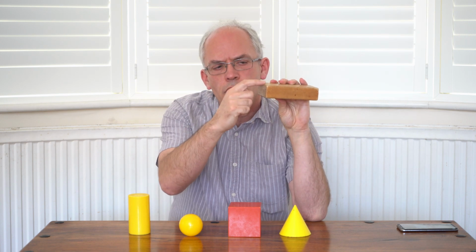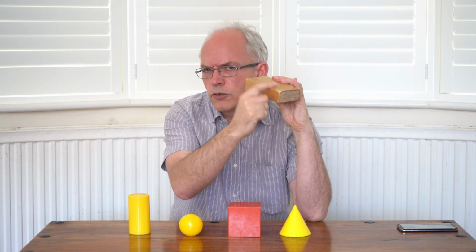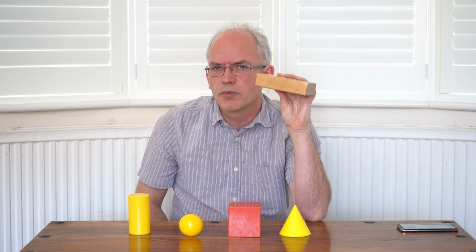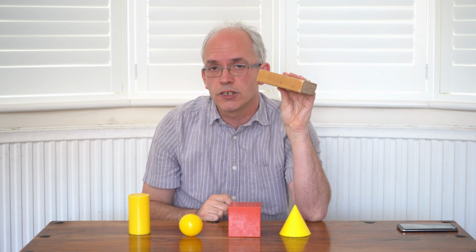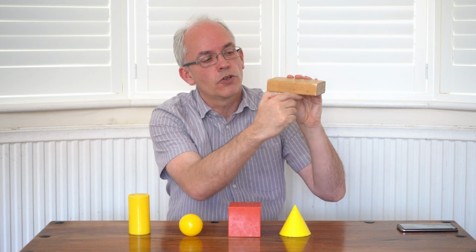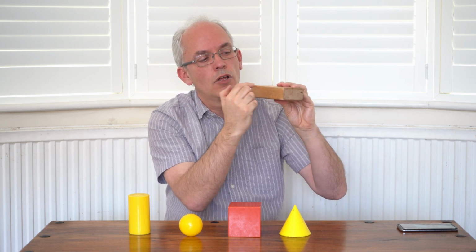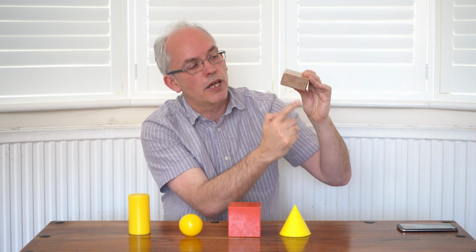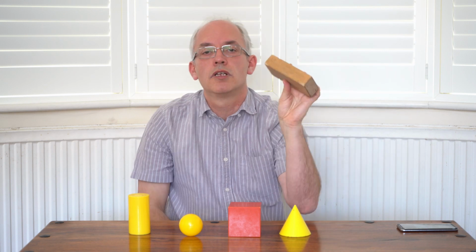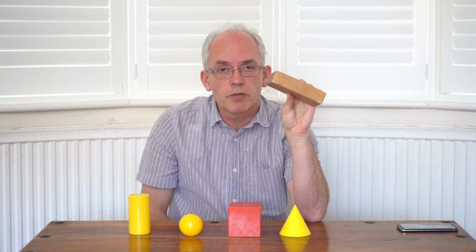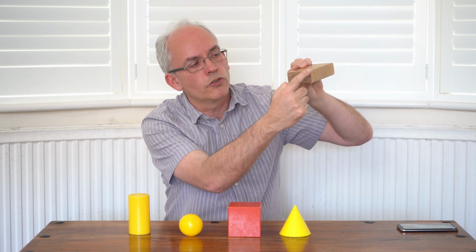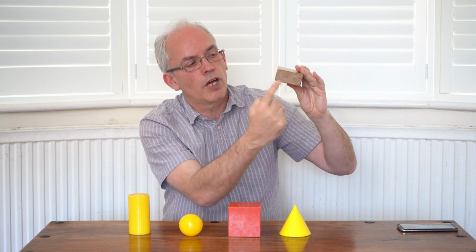Shall we count, are these called vertices? No, what are they called? Starts with the E sound. Edges. Let's count the edges. 1, 2, 3, 4, 5, 6, 7, 8, 9, 10, 11, 12. Cuboid has 12 edges. And how many vertices has it got? Let's count them. 1, 2, 3, 4, 5, 6, 7, 8.